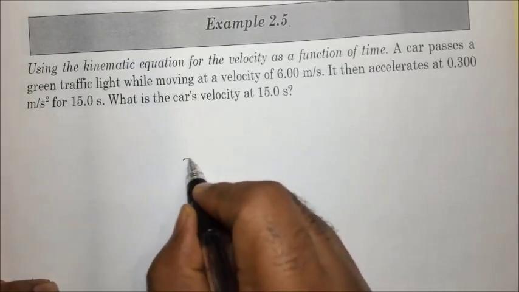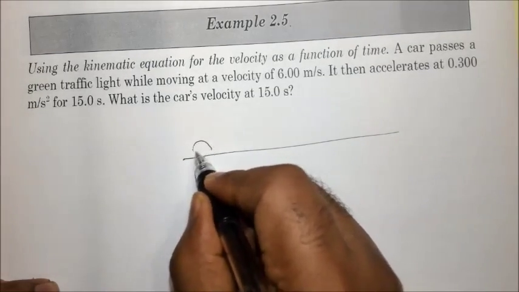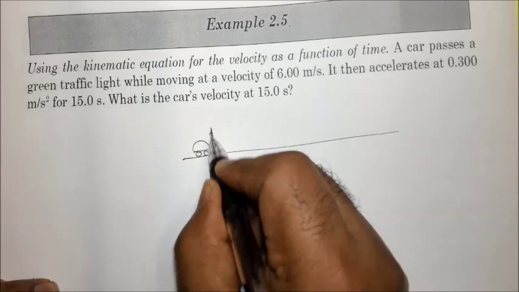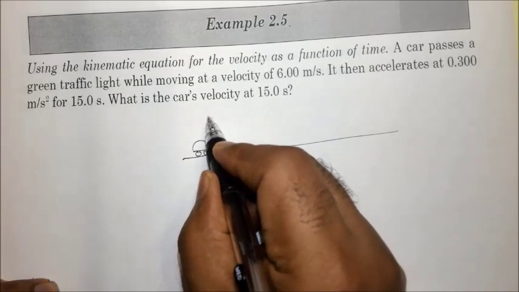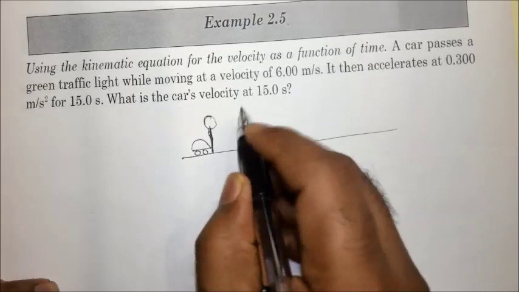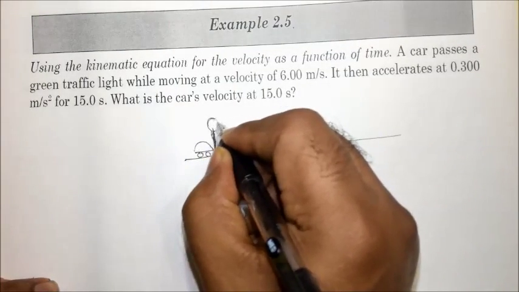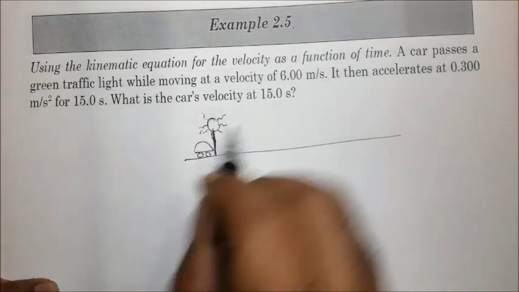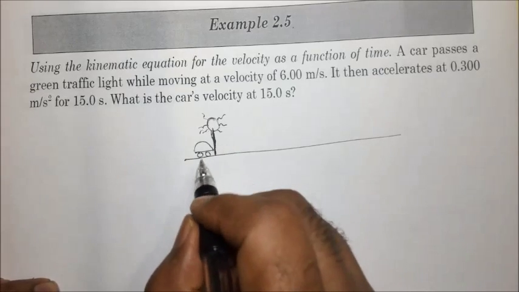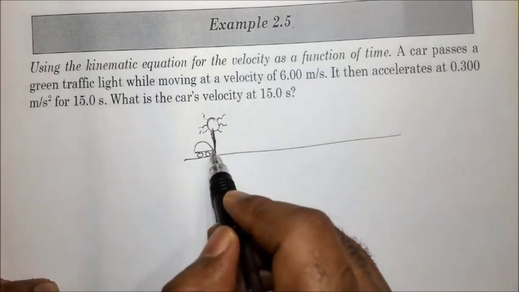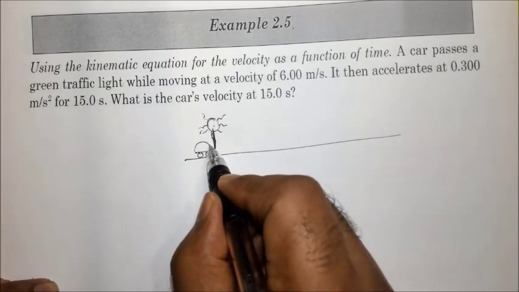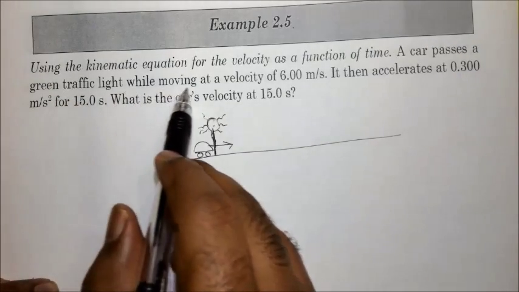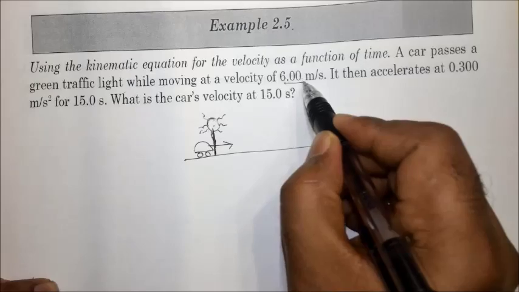So there is a car, and there is a traffic light here. This is a traffic light, and this is green, so it is going through this, passing this with a velocity of 6.00 meter per second.